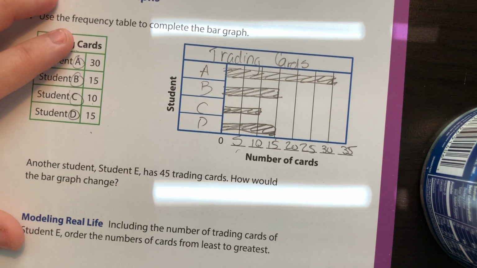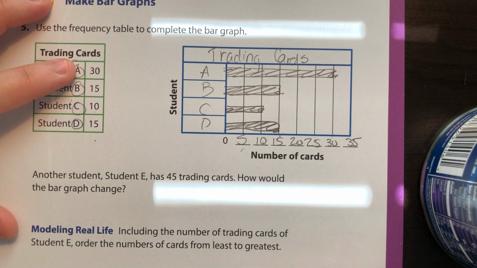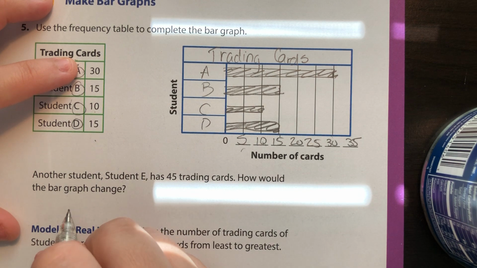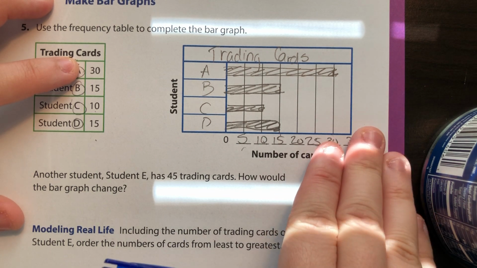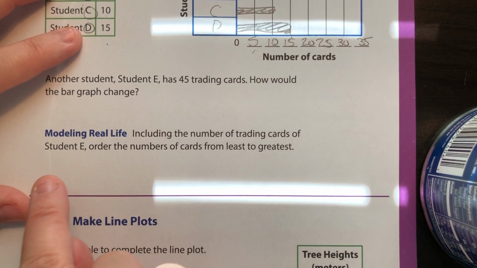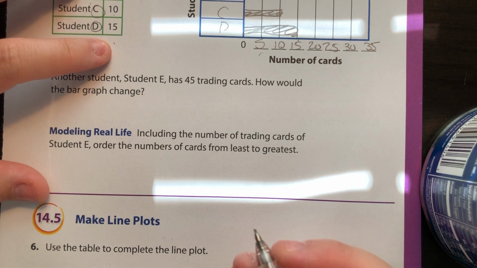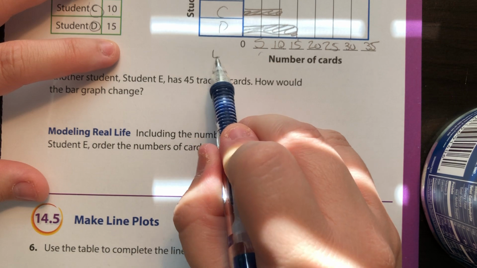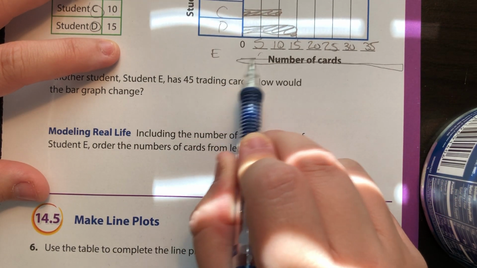All right, then it says another student, student E, has 45 trading cards. How would the bar graph change? So I would just have to go all the way to 45. I'm not gonna write that out, but basically I would have to keep stretching my bar graph to go bigger to 45. And then including the number of trading cards of student E or the numbers of cards from least to greatest. So let's pretend that E was here. It went all the way to 45, which would have been over there.